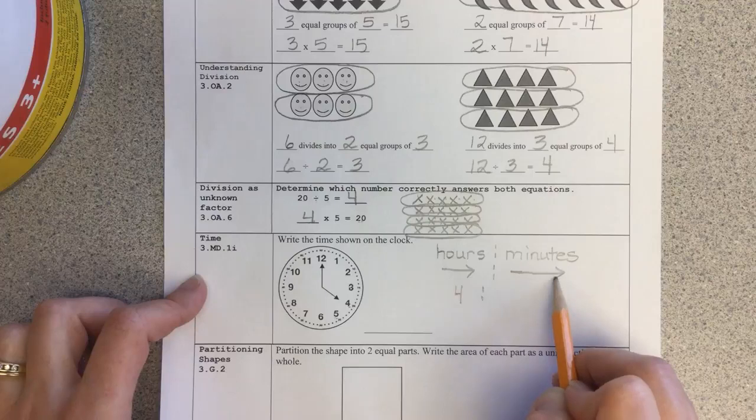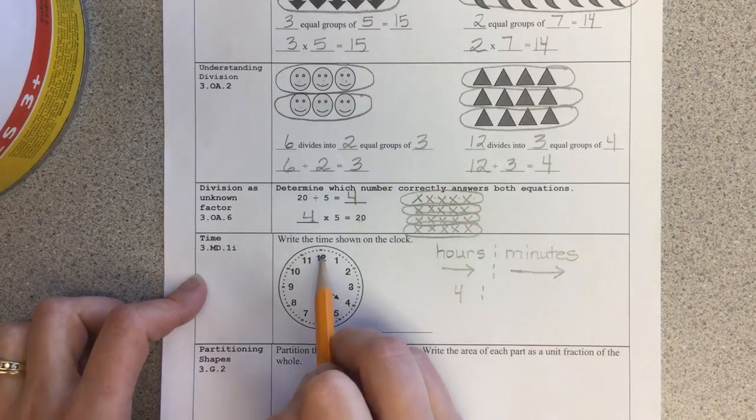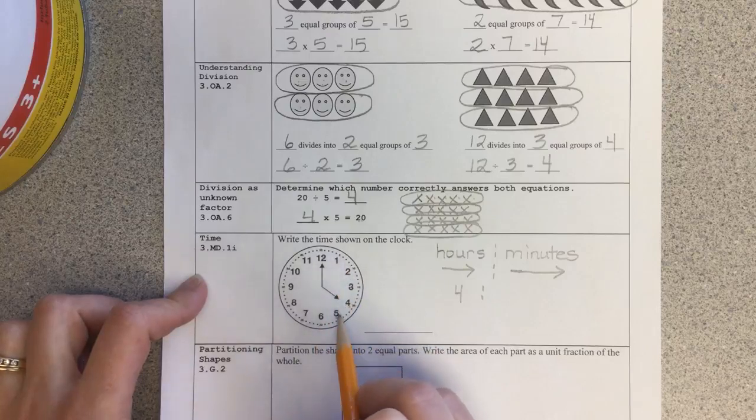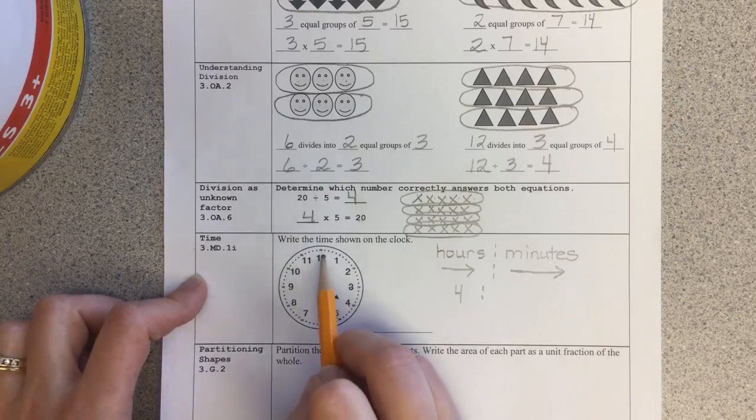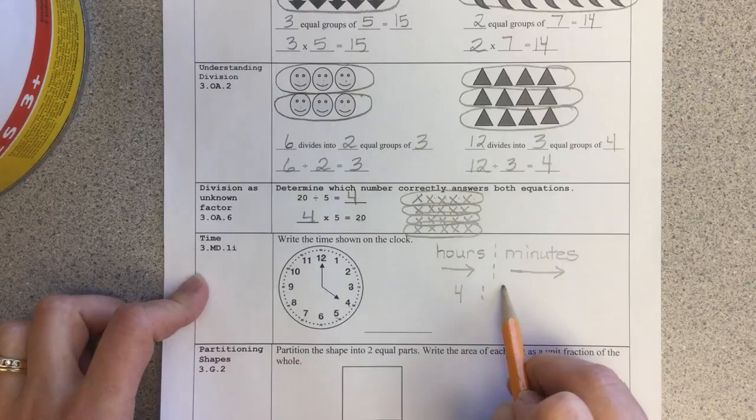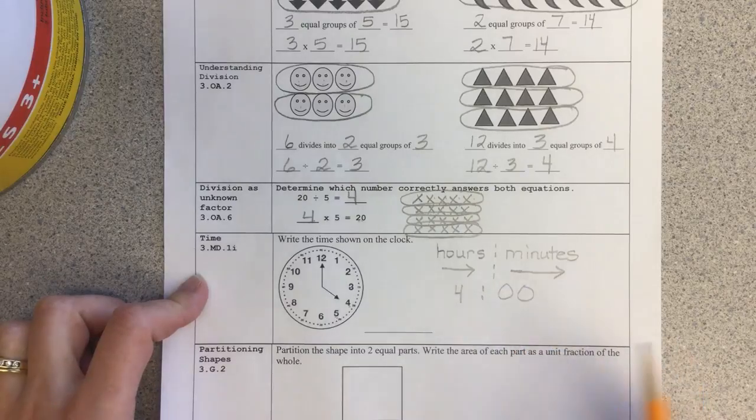Now we're going to look at our minute hand. And when we look at the 12 here, that's where our minutes start. There's 0 minutes here. And it'll work its way all the way around the clock until it's past 60 minutes, creating a whole new hour. Well, since we're at 0 minutes, we're going to represent it as 4 o'clock.